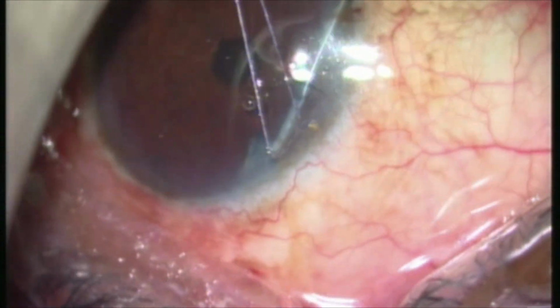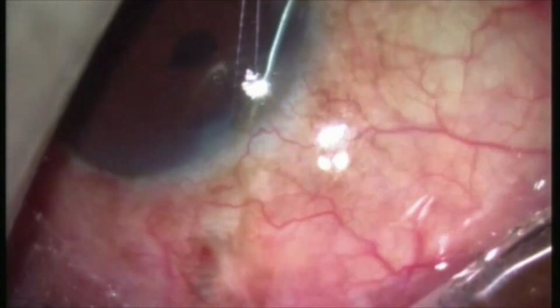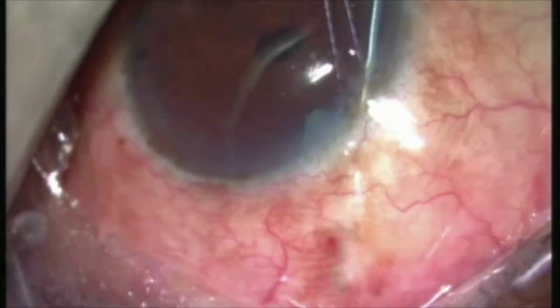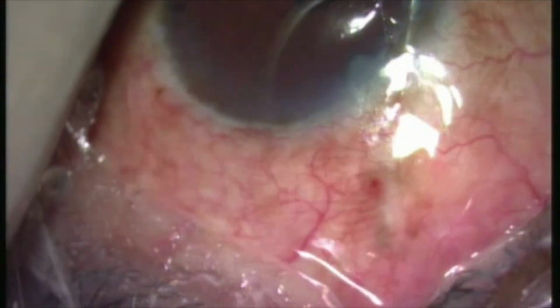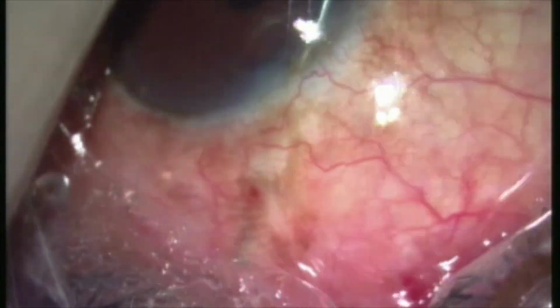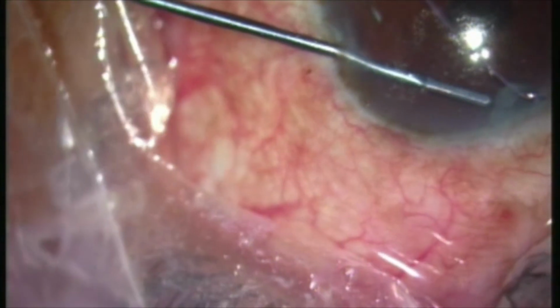The spatula is then introduced through the paracentesis site, which gently slides through the ostium below the scleral flap, ultimately making its way to the subconjunctival space. A similar procedure is repeated from the other side.